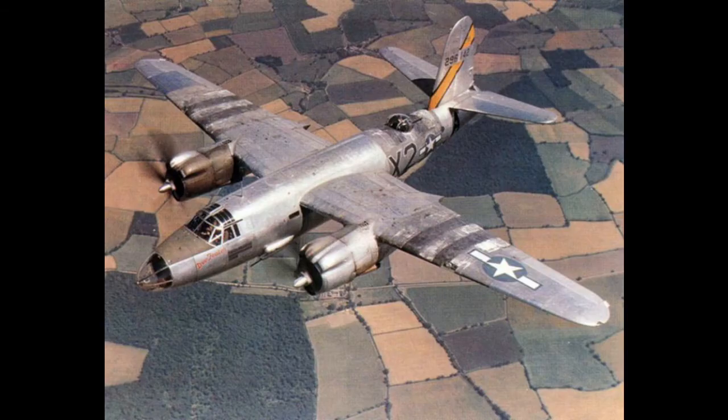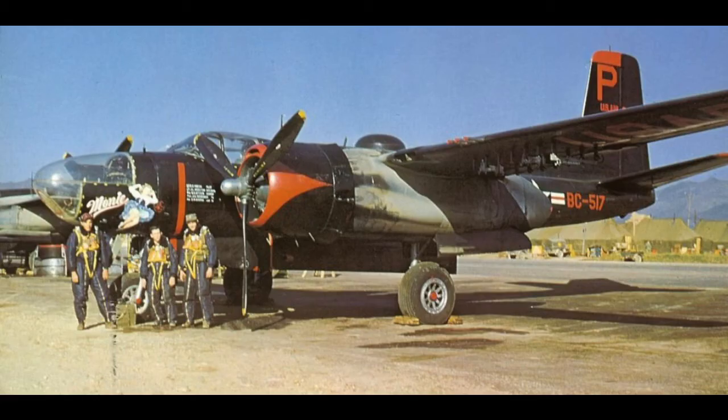In 1947, the Marauder was withdrawn from Air Force service. The following year, the Air Force stopped using the attack designation, and the A-26 Invader was reclassified as the B-26. It remained the B-26 until May 1966, when the Air Force reintroduced the attack role.